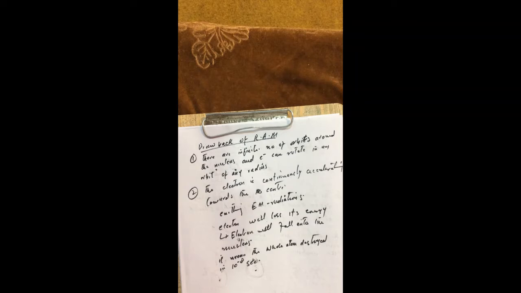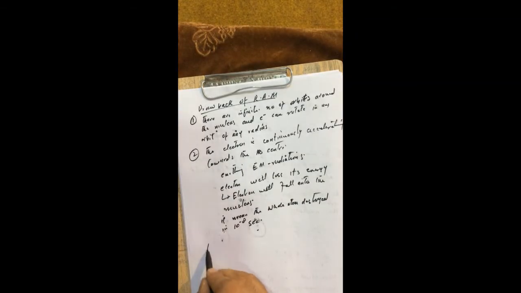Now, to remove these deficiencies of Rutherford atomic model, Bohr introduced his own atomic model. So here I will explain Bohr's atomic model.